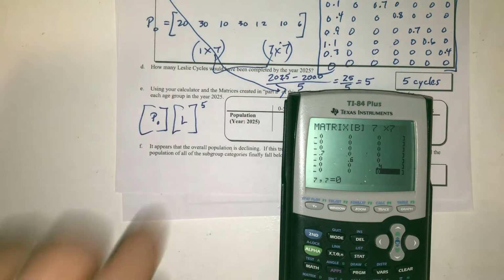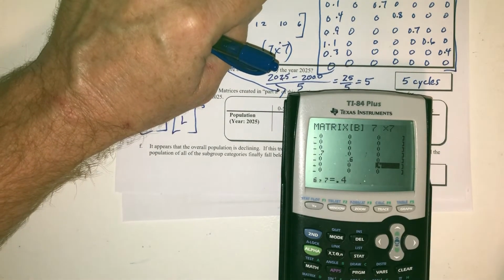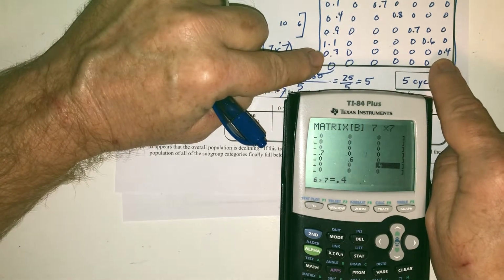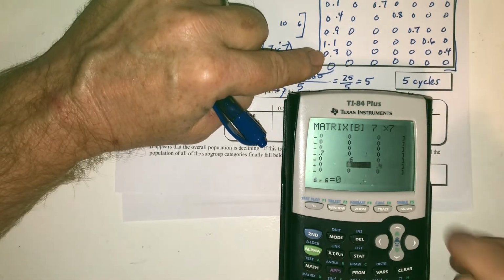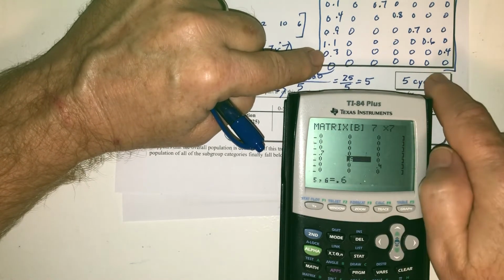You can double check, make sure that this last column has 0.4 down here in row 6, column 7. That's the only entry there. Row 6 only has 0.6 in it right there.